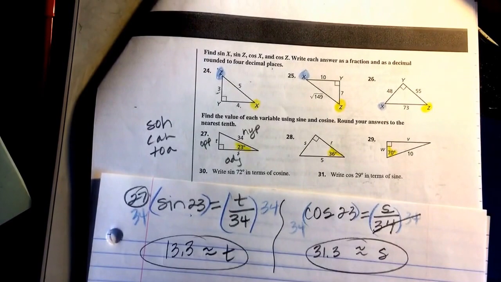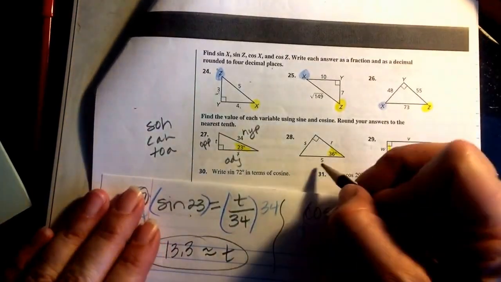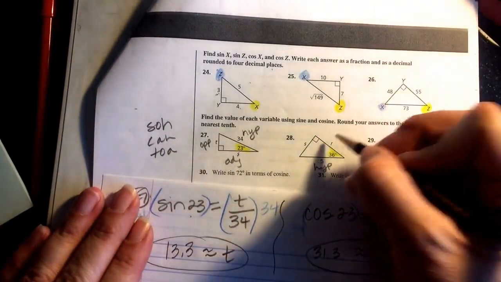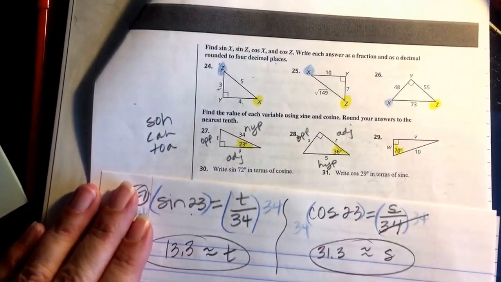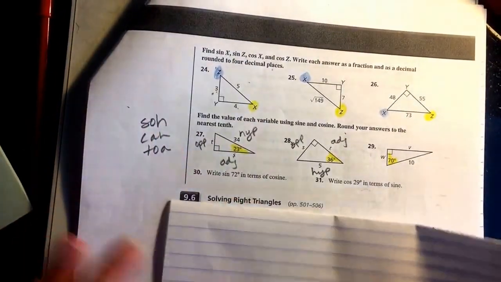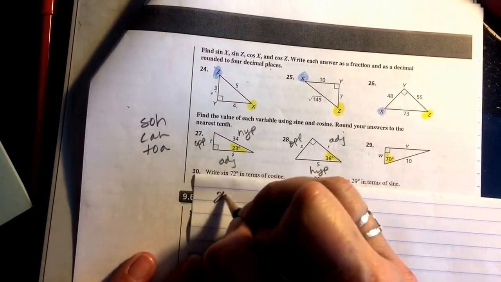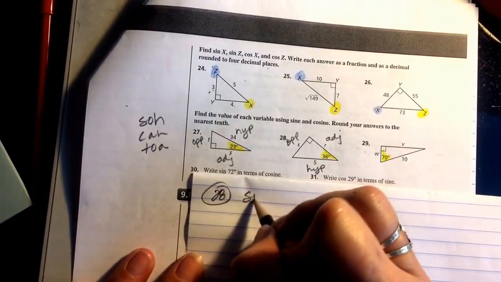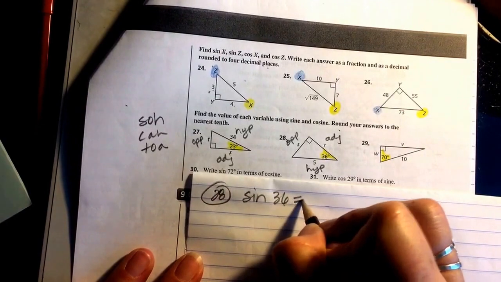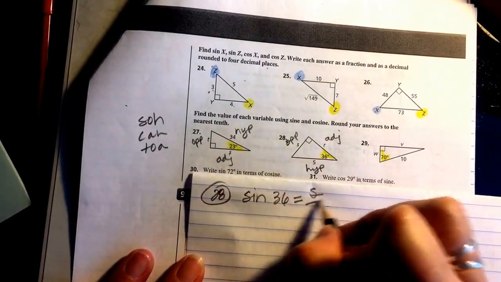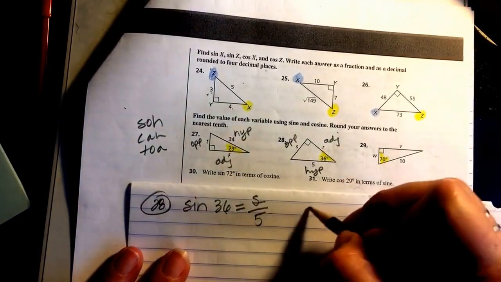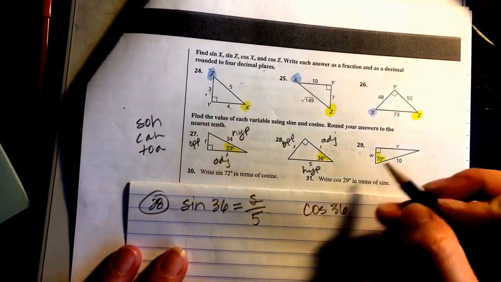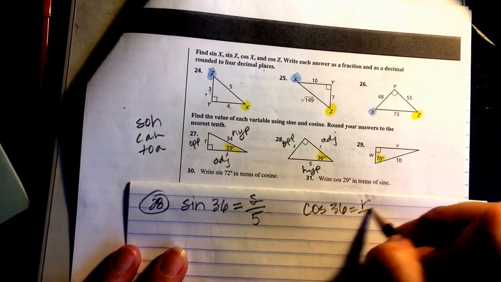So moving to 28, 5 is the hypotenuse, R is adjacent, S is opposite. So for problem 28, sine of 36 is going to get us to solve for S over 5, opposite over hypotenuse. And if I do the cosine of 36, it's going to be my R over 5.